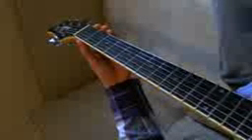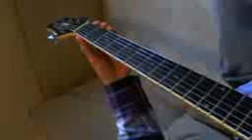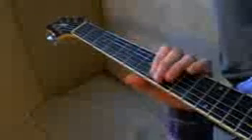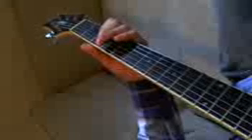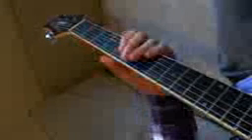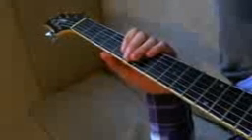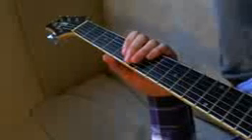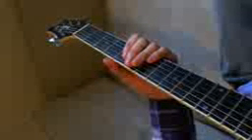Okay, now I'm going to give you an exercise which will help you remember all the notes on the fretboard. Because in the beginning, you'll remember them in order like this. But what you want to do is to be able to put your finger anywhere on the fretboard and know which note it is. So we'll do that with this following exercise called the pedal point exercise.